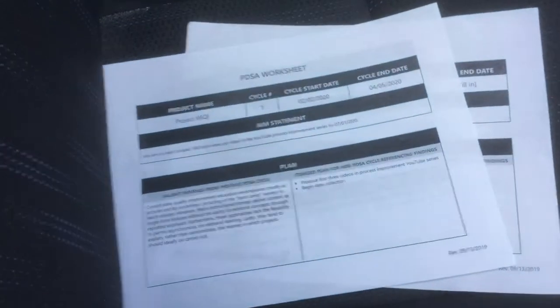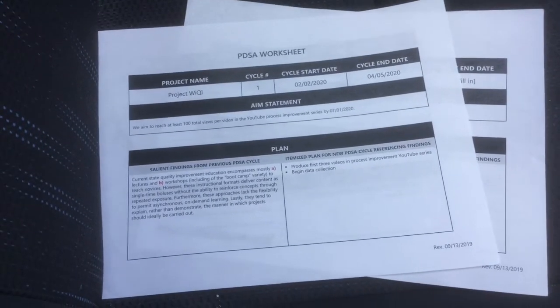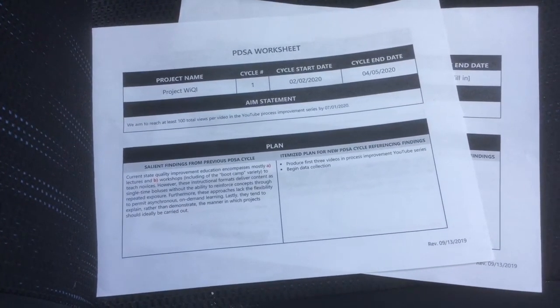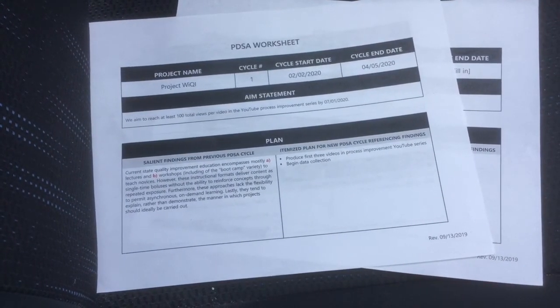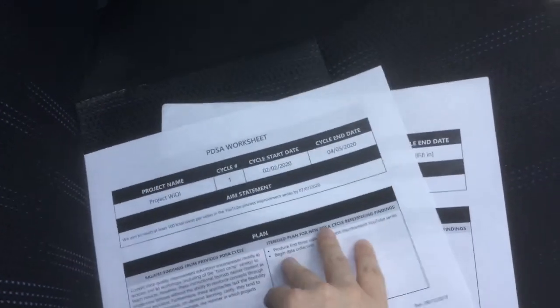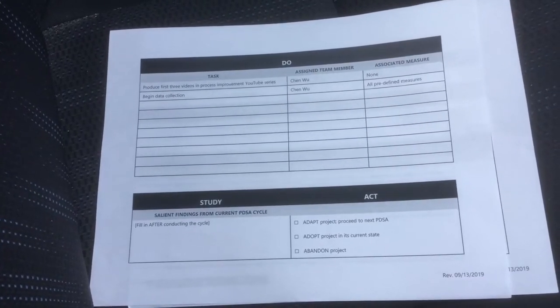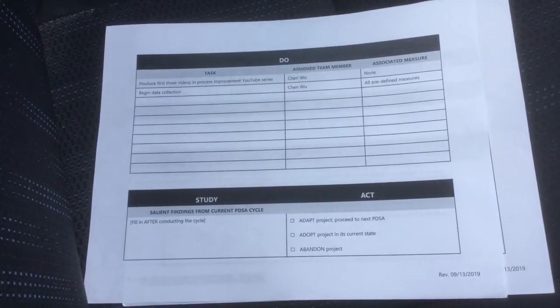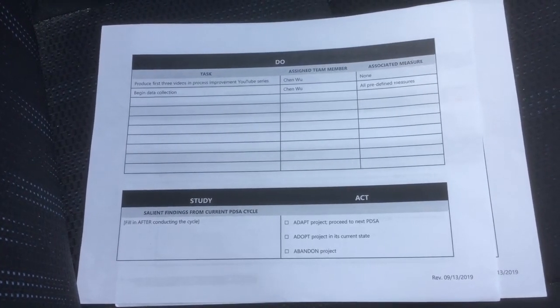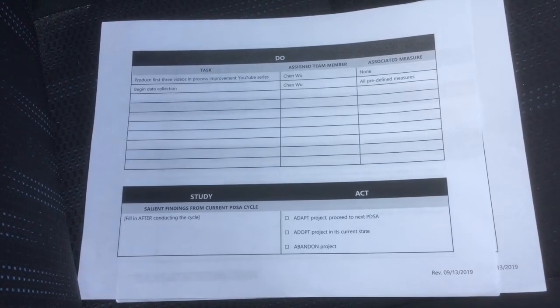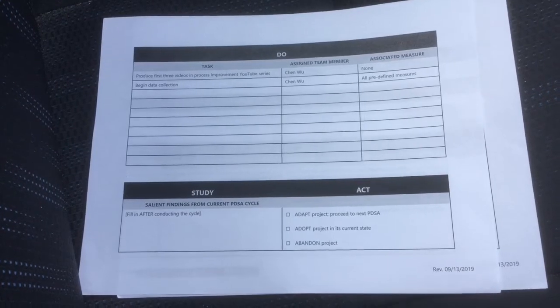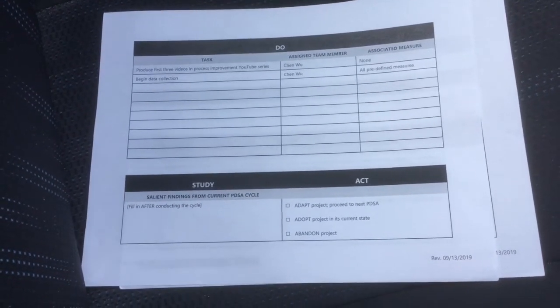So for this project here, this project wiki, this is a sample PDSA worksheet that I have filled out. So you can see I've recapped the aim for the project there, some observations, and then the plan on the right lower. I have reproduced those plans and assigned it to myself. And then the associated measures are on the right. So basically at this point, once I post this video, we are done with this cycle. And in April, we'll come back and see how things did.